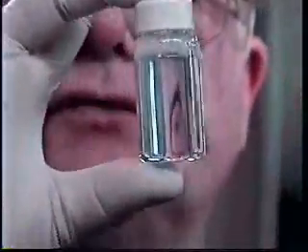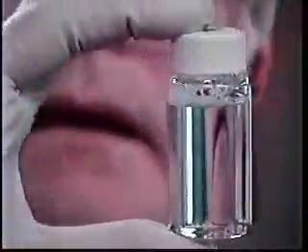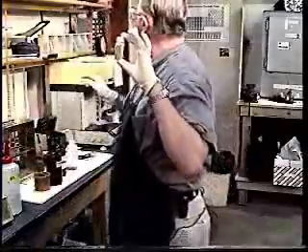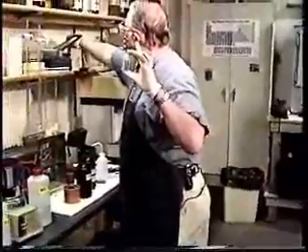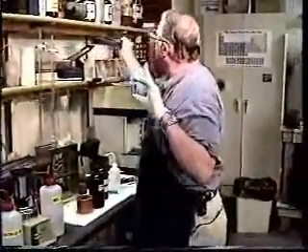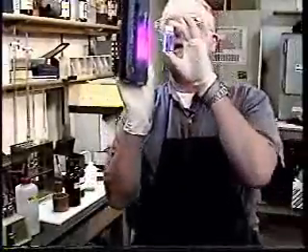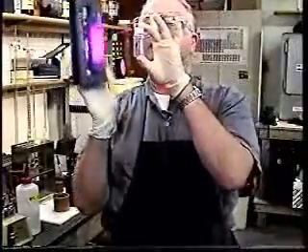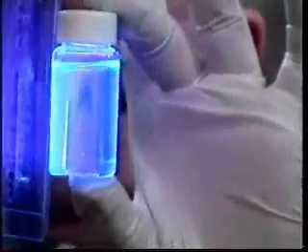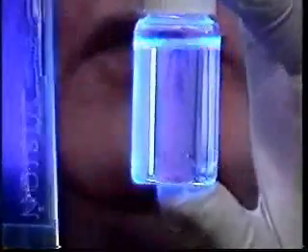There we have it. Right now, let's shake it up. If we put this in an ultraviolet light, in fact, maybe I can do that. You can see how that fluoresces with the ultraviolet light.